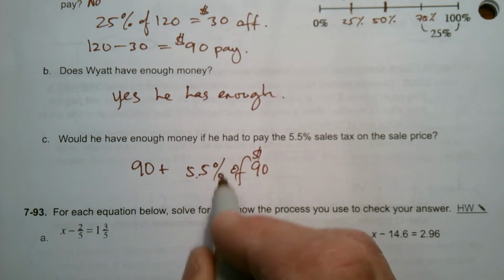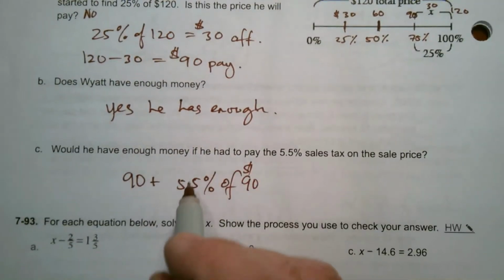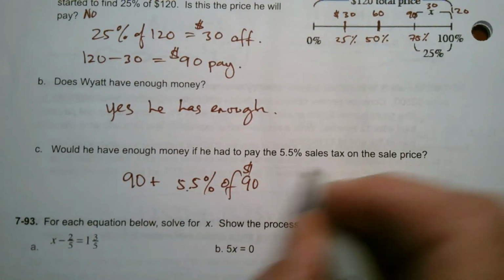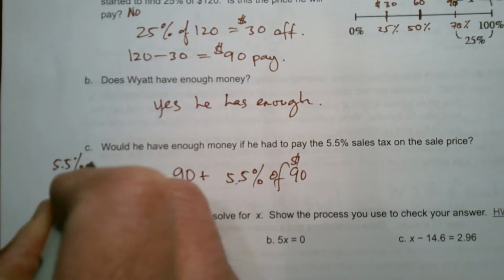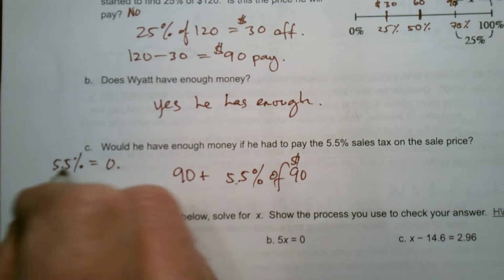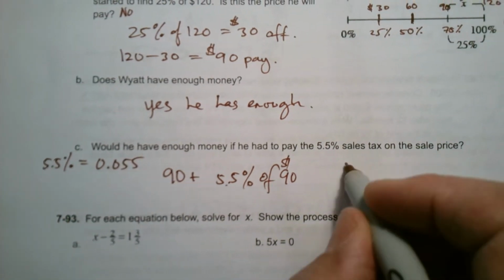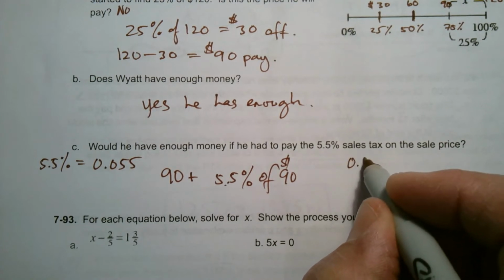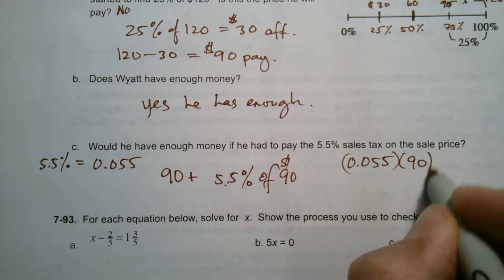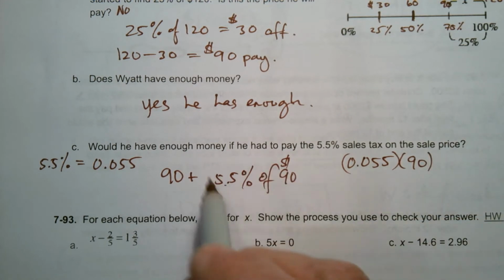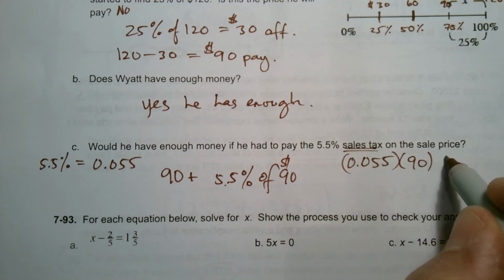Well, remember that in order to take a percent of something, you could do a diagram like we just did, or we can use our multiplier. We know that 5.5% as a multiplier is 0, we move the decimal twice, 0.055. So I'm going to multiply 0.055 times 90, and that's going to be how much extra. That's going to be the sales tax. So that represents the sales tax.